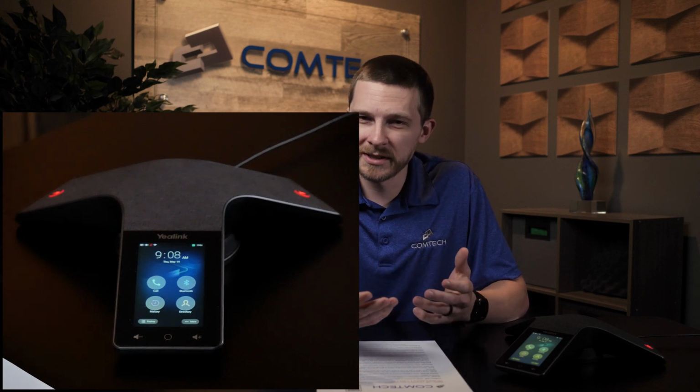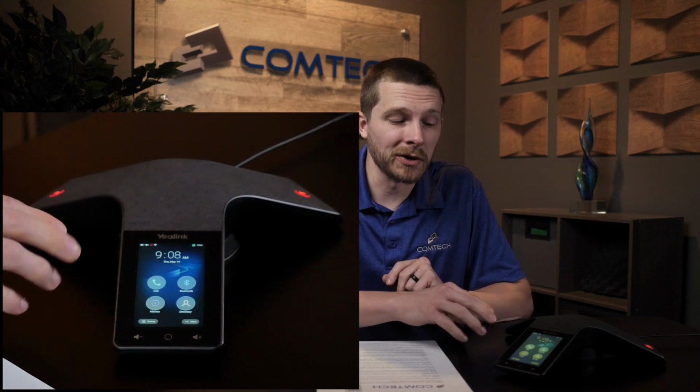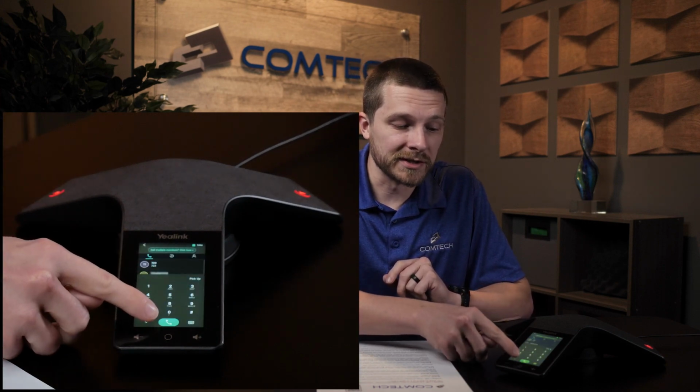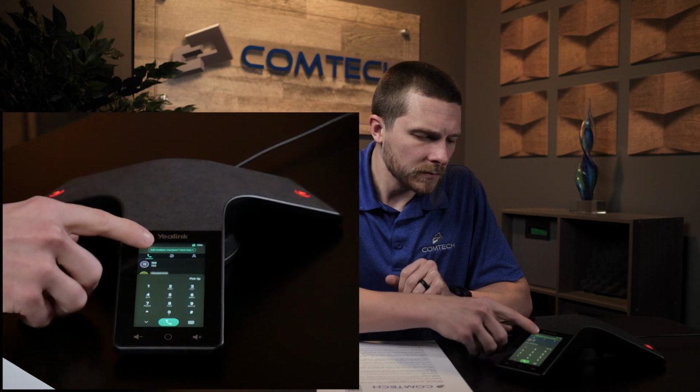Ending a call, pretty self-explanatory. When you're in a phone call, that little green button that you see there, that little phone, it'll turn red. And if you press the red phone, it hangs up the call.